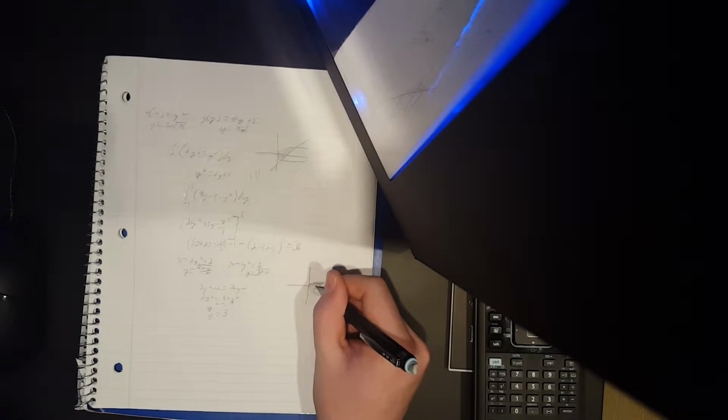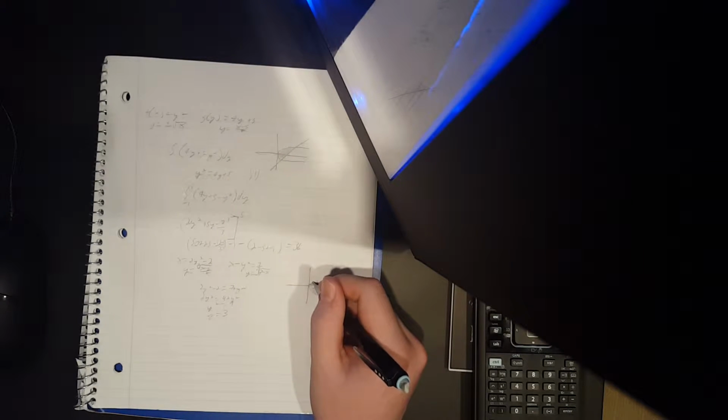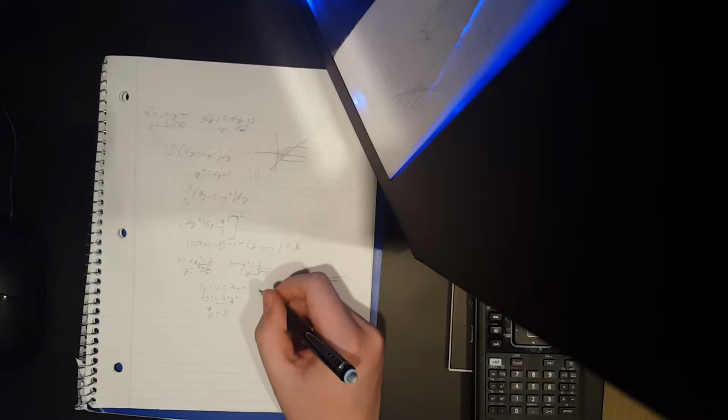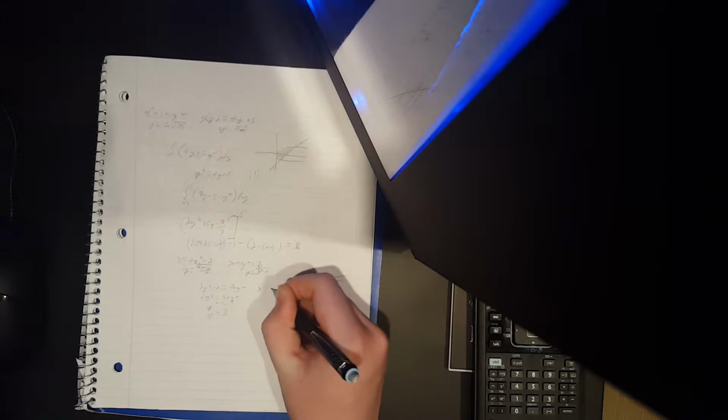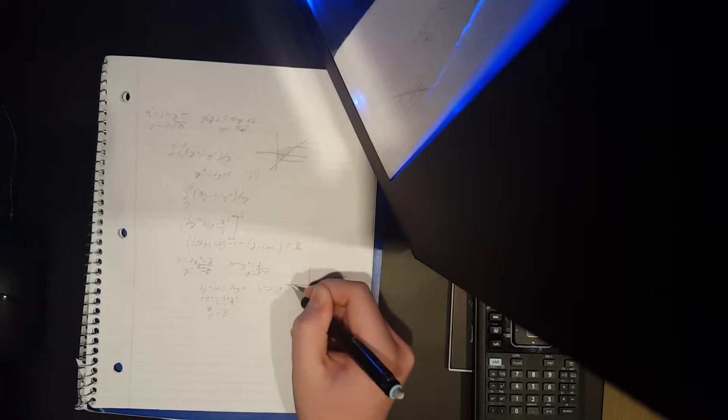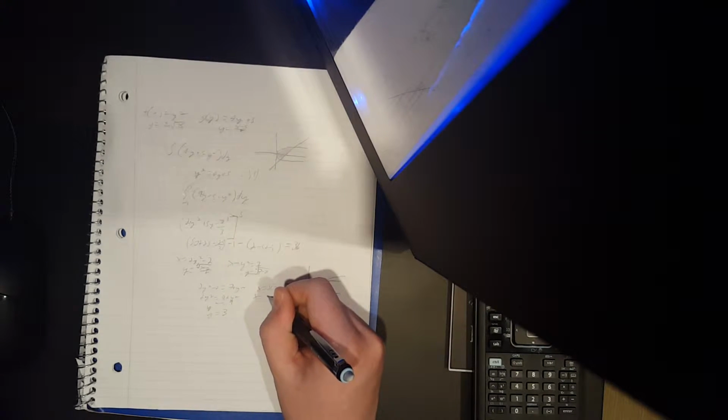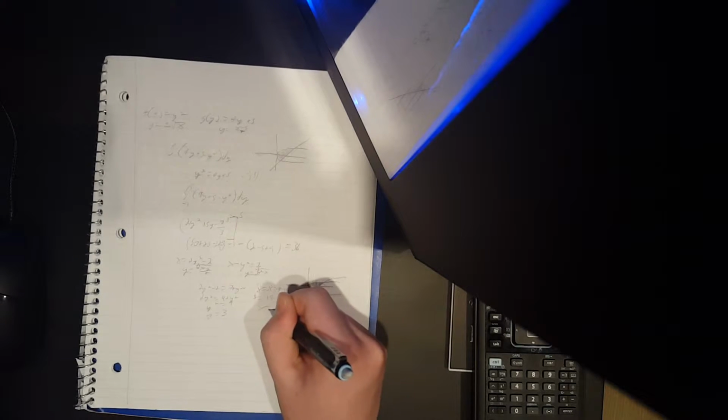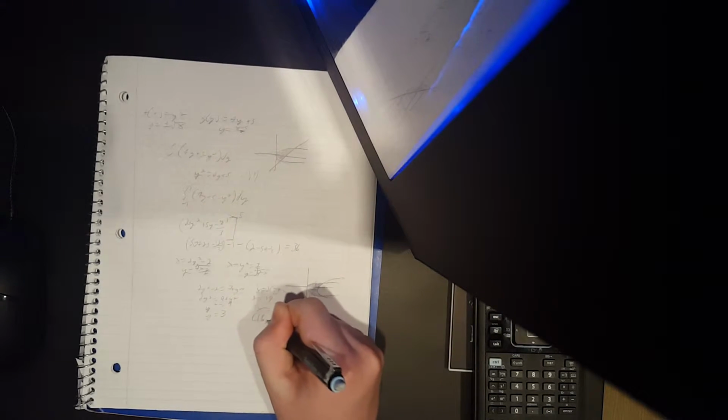Then I'm going to solve it with a vertical reference rectangle, because I find those a little bit easier, and it adds another step to the problem for more practice. We have our y value, so we need to find our x value for the intersection. x equals 2 times 3 squared minus 2, x equals 18 minus 2, x equals 16. So our intersection point is 16, 3.